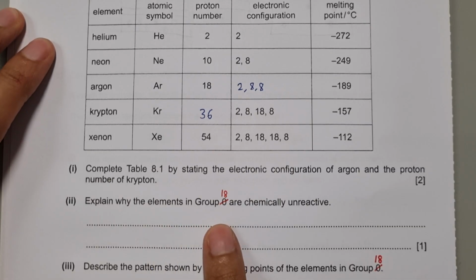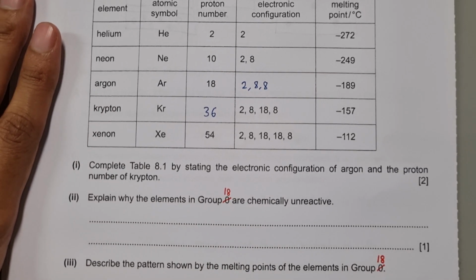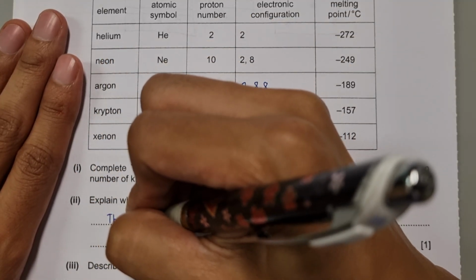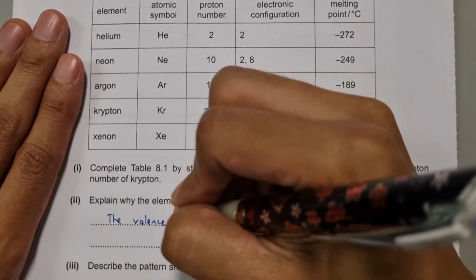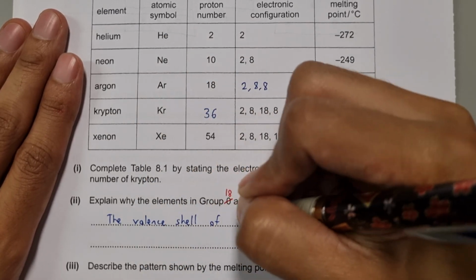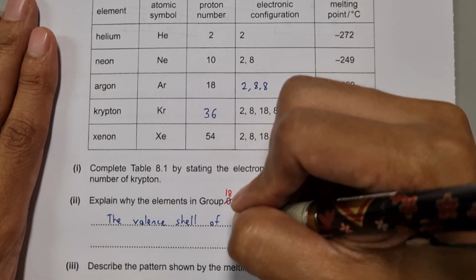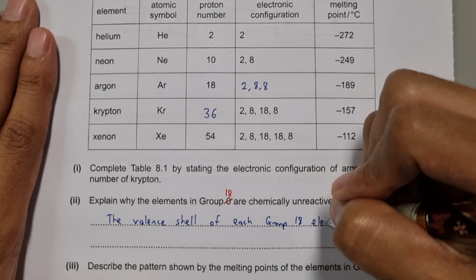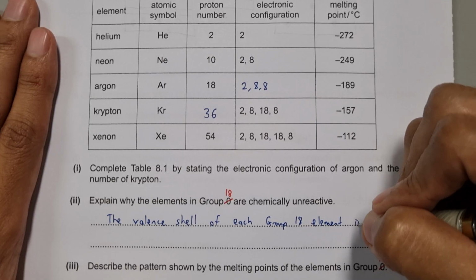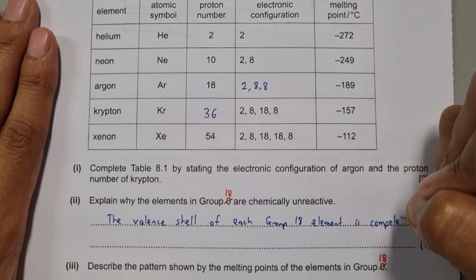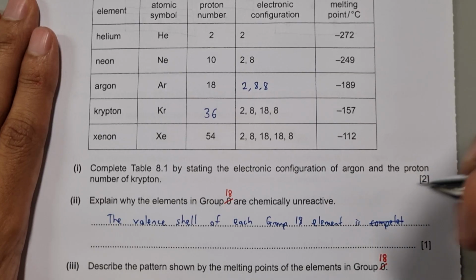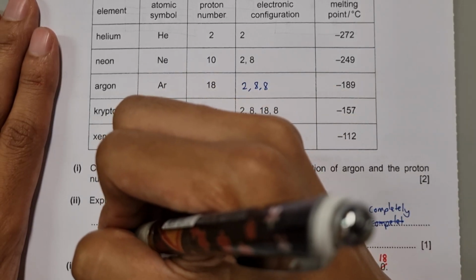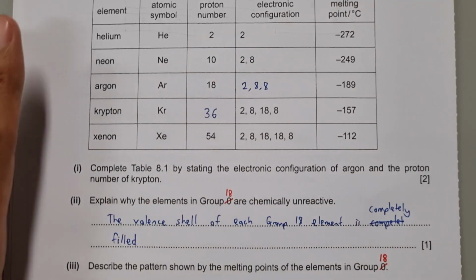Explain why elements in group 18 are chemically unreactive. Another memorization question. The valence, or you can say outermost, shell of each group 18 element is completely filled.